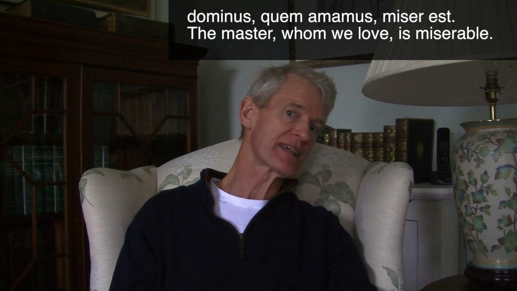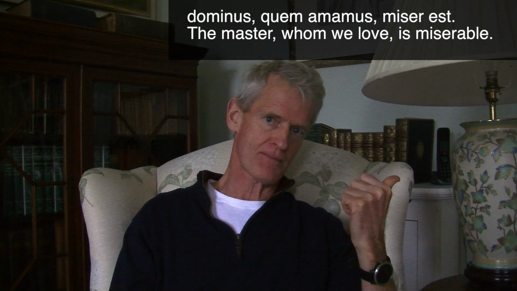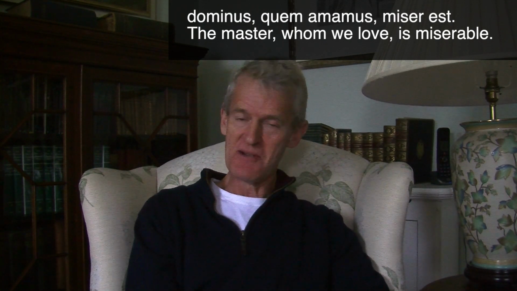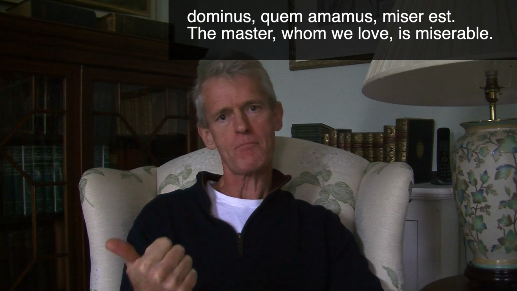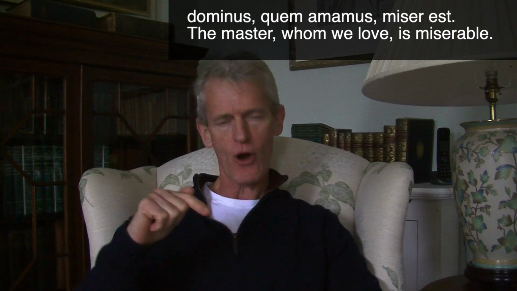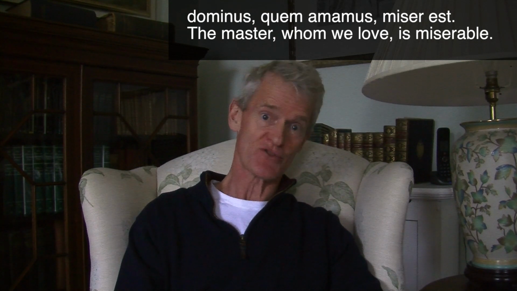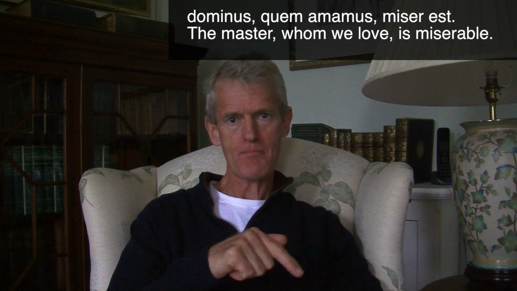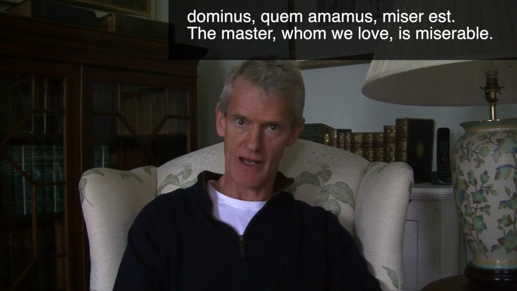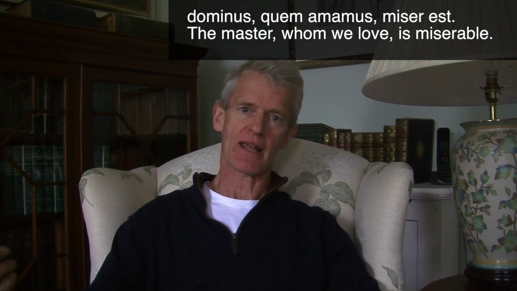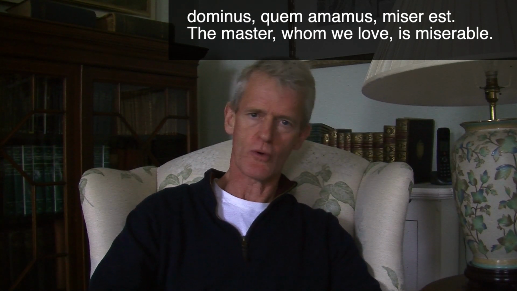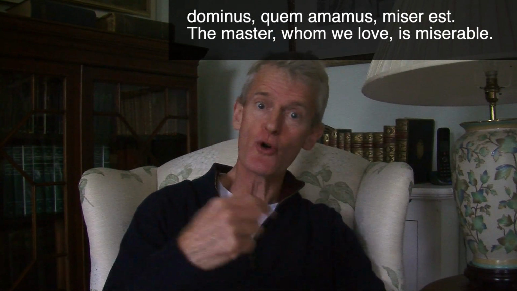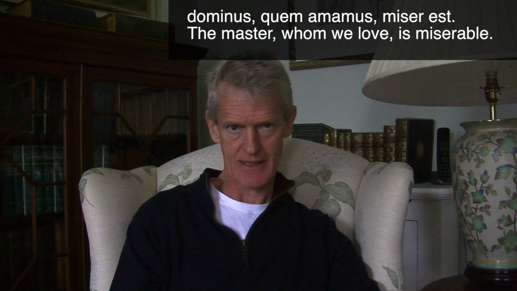It's masculine and singular because it's referring back to dominus, okay, the master, but it's accusative because in this relative clause, quem amamus, it is in fact the object of the verb in the relative clause, amamus. Amamus means we love, quem amamus, whom we love. And then it goes on, miser est is miserable or unhappy. So the master is unhappy, but it is the master whom we love is unhappy.